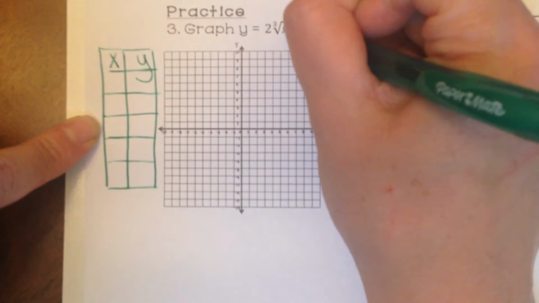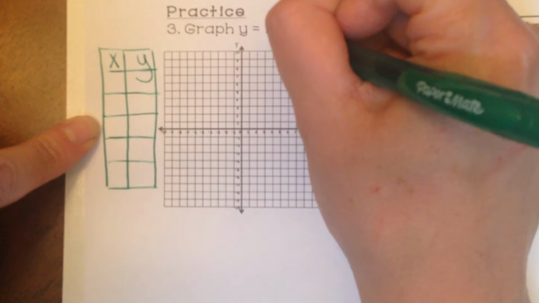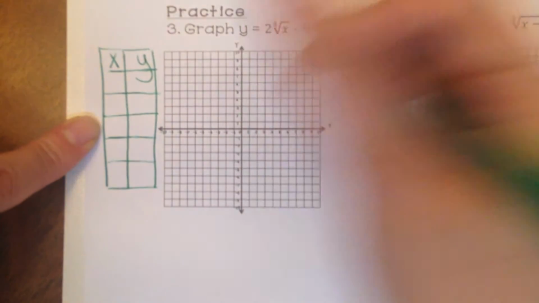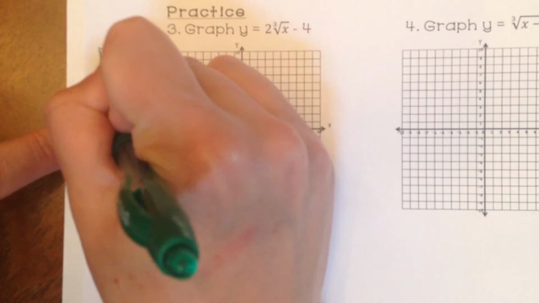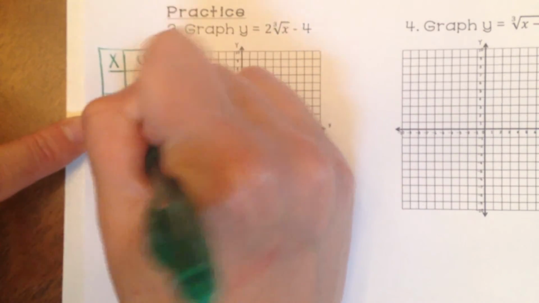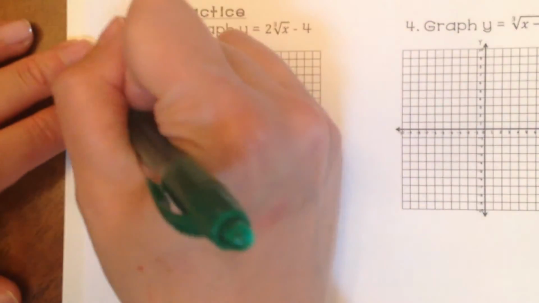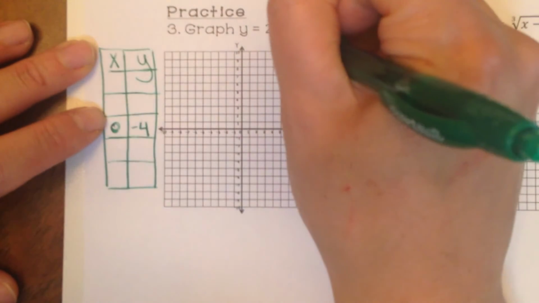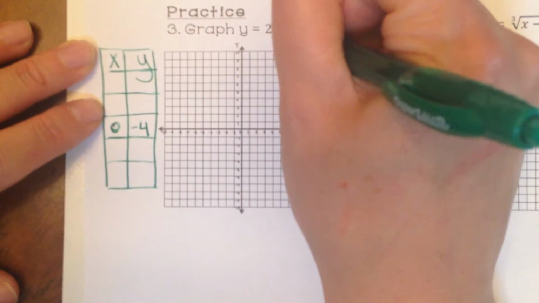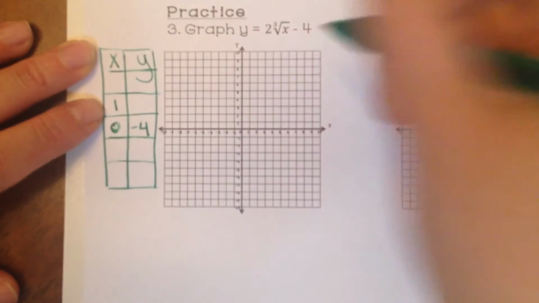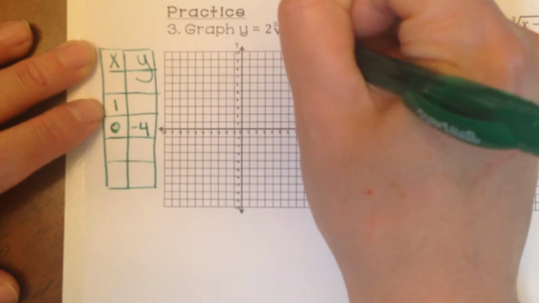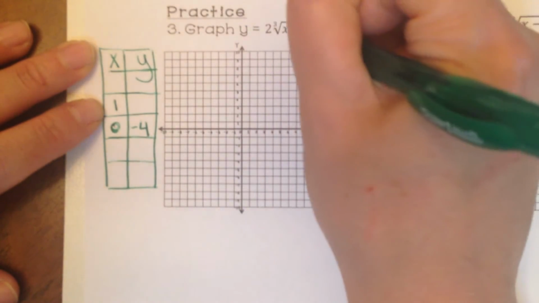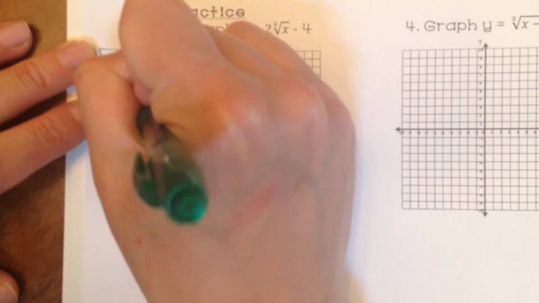Cube root of 0 is 0. 0 times 2 is 0. And 0 minus 4 is negative 4. So when x is 0, y is negative 4. All right, so I'm going to plug in. I want it to be 1 underneath the cube root. Well, there's just x, so I'm going to plug in 1. Cube root of 1 is 1. 2 times 1 is 2. And 2 minus 4 is negative 2.